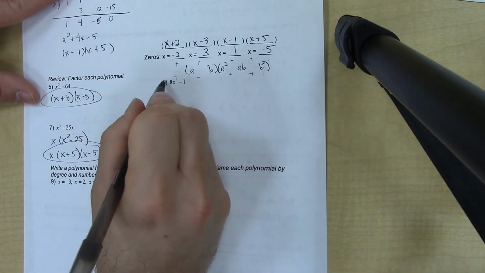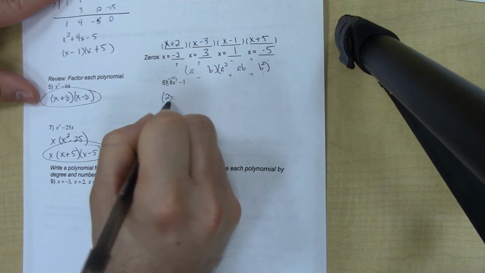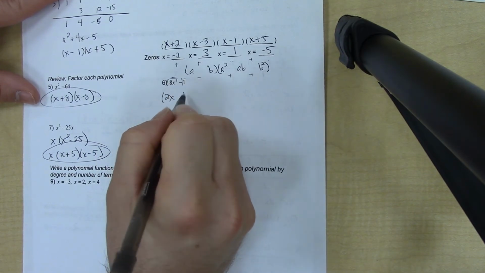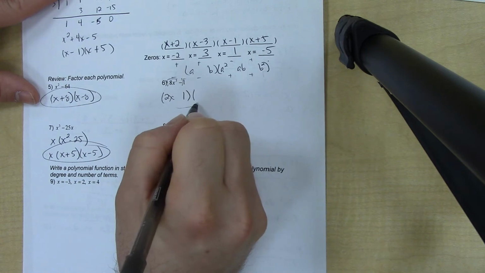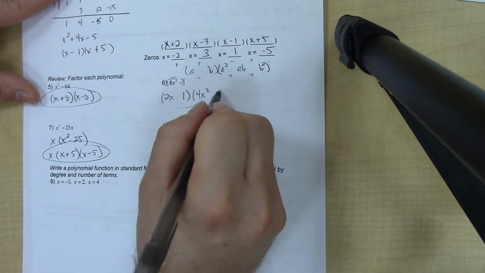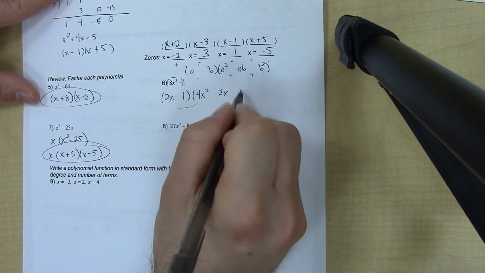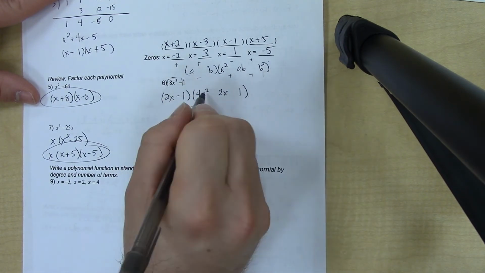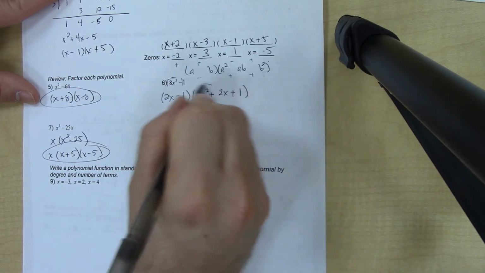So what is A? The cube root of this is 2x. The cube root of that is 1. This squared is 4x squared. 2x times 1 is 2x, and 1 squared is 1. And then again, it's same as given, opposite, plus.